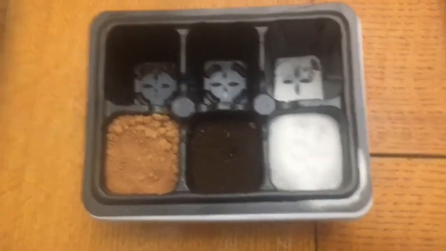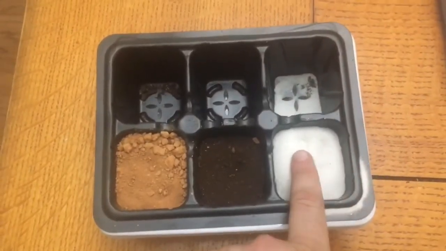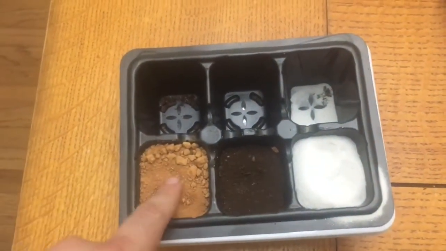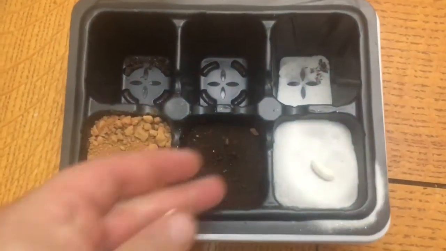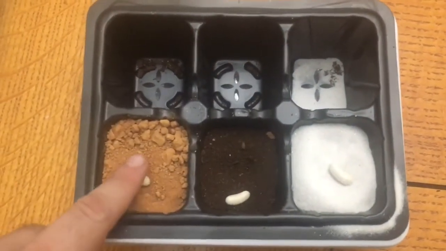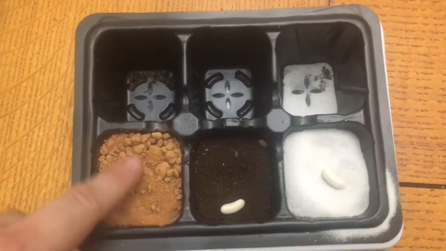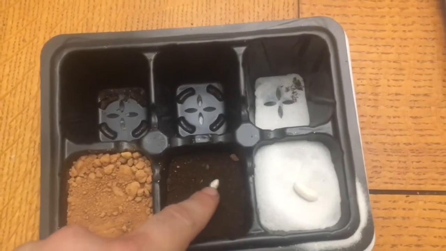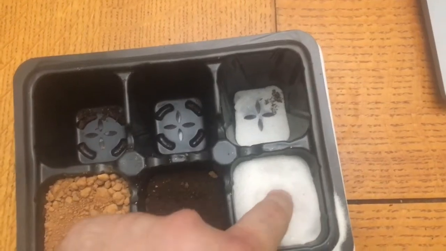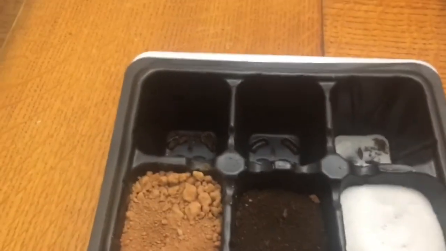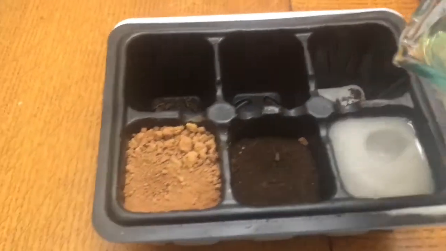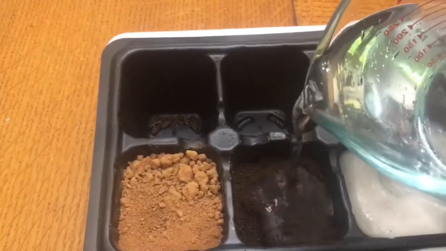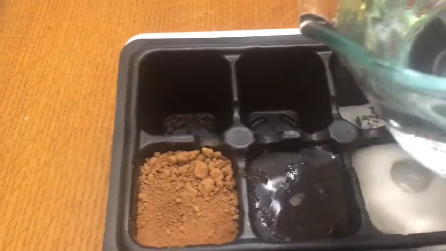Okay, for this experiment I have my 3 trays set up. Here I have my sand, my silt, and my clay. Now what we're going to do is I'm going to put a bean in each of these. I'll have a bean in my sand, bean in the silt, and bean in the clay. And I'm going to push them in, cover them up, planting each one exactly the same. And then I'm going to add some water. Here's the sand, the silt, and the clay.